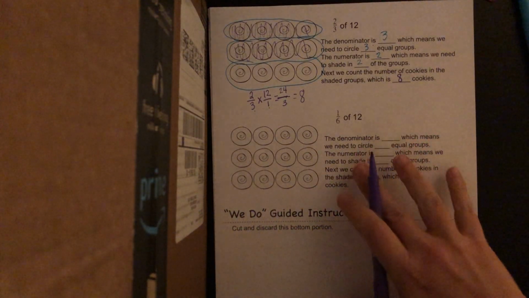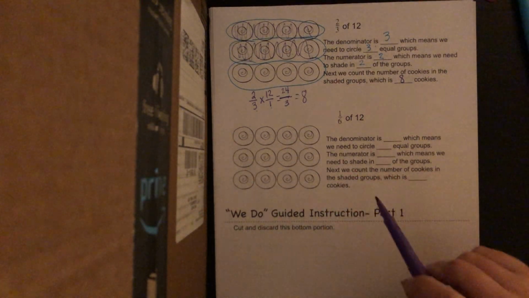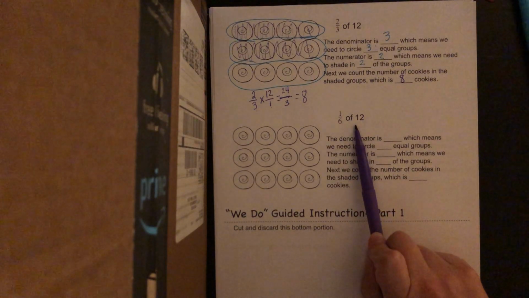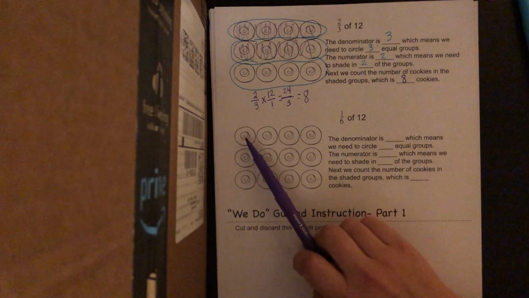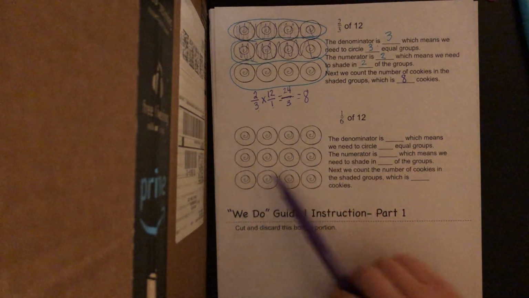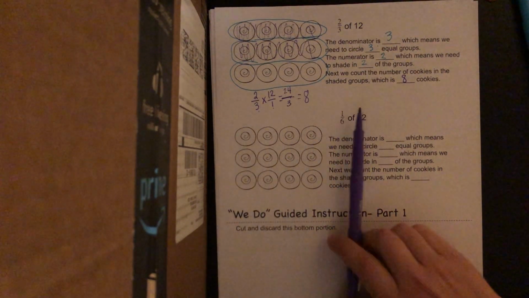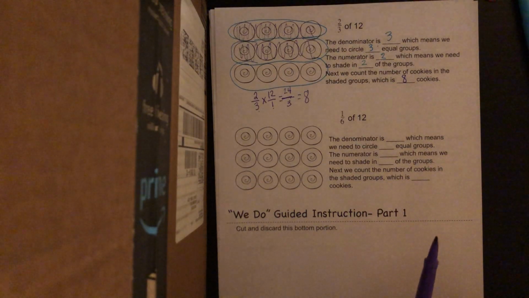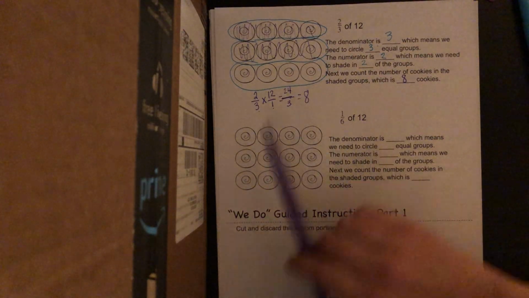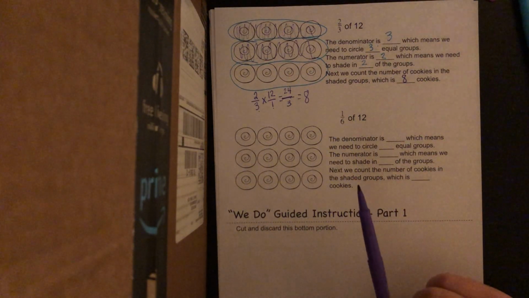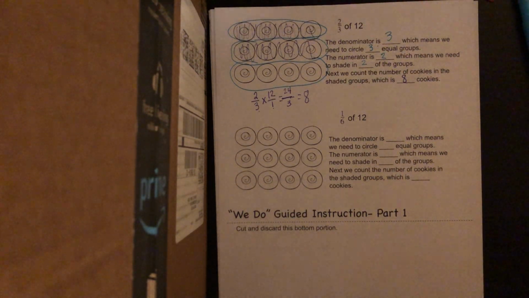Okay, so what I want you to do now is pause this video so that you can read 1/6 of 12. And if you were unable to print this out, I want you to draw 12 cookies similar to these. Make them in 3 rows with 4 in each row. And I want you to actually figure out what the answer is. What is 1/6 of 12? You don't have to write all of this out, but kind of think in your head as you're going along.